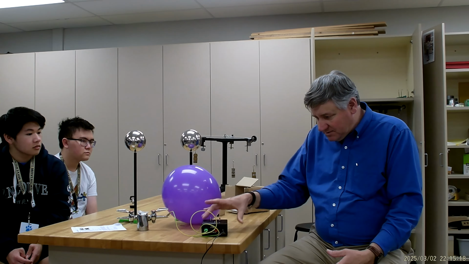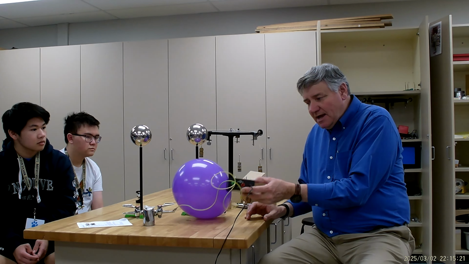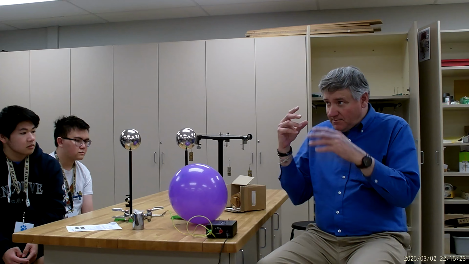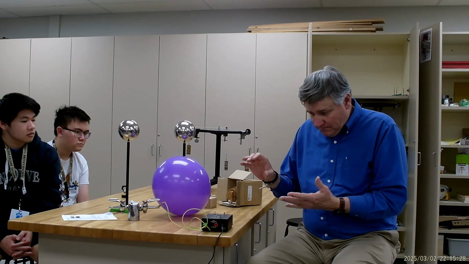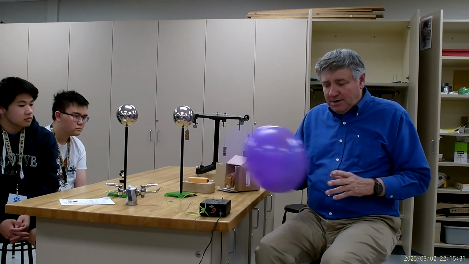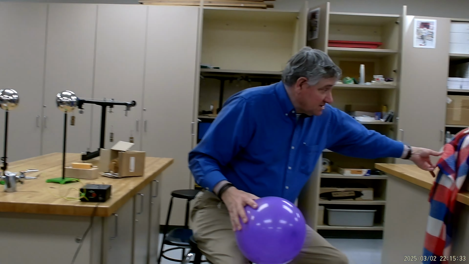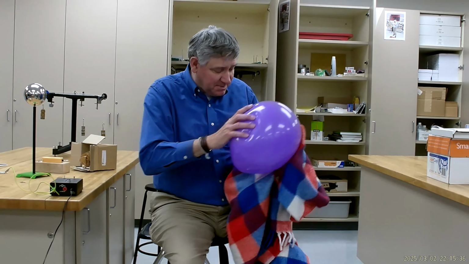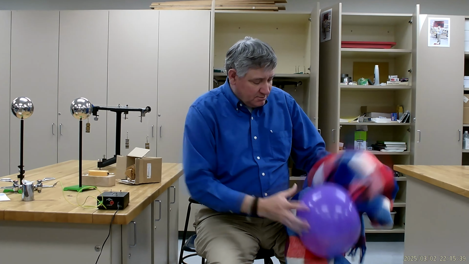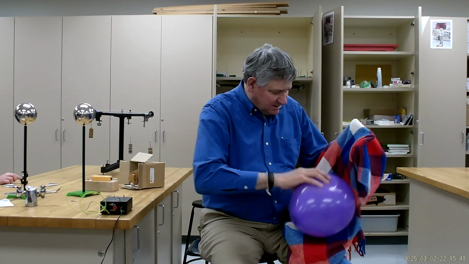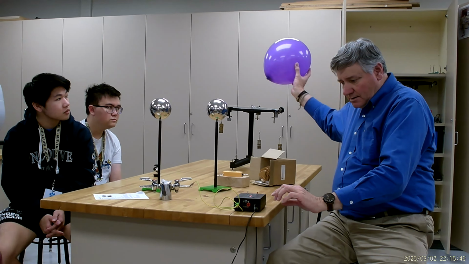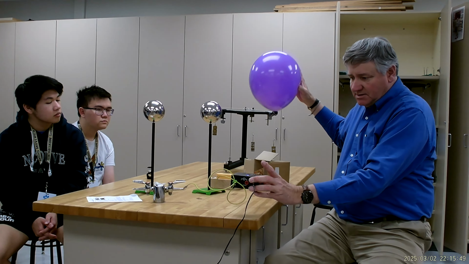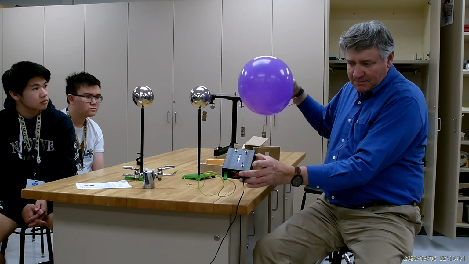What's positive, what's negative? So one of the things that you can do is use this handy dandy little device. What this does is measure the field, whether it's positive or negative, and it also measures the intensity of the field. So I'm going to take this balloon, and we'll use the balloon to establish what's positive and what's negative. So rub the balloon, and then we'll turn this on and reset it. Boom. So I take this and bring that balloon close to it.